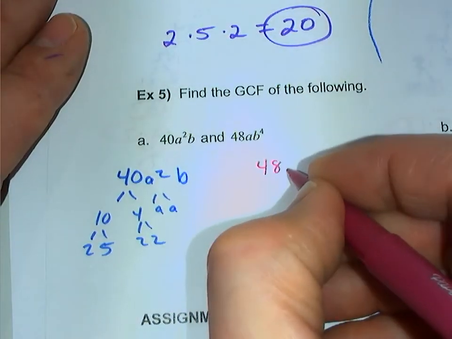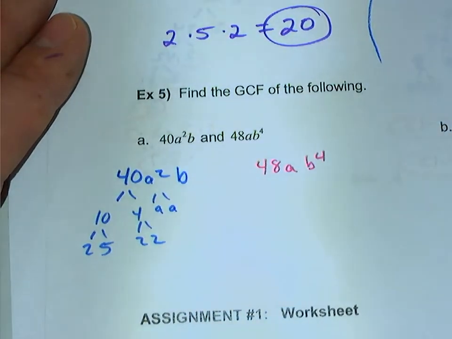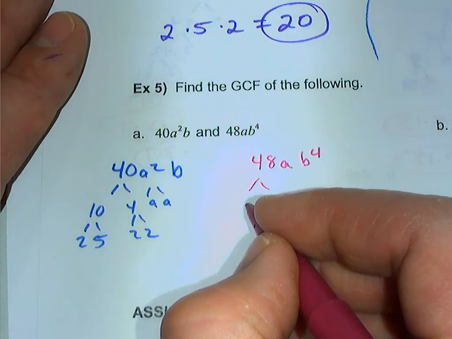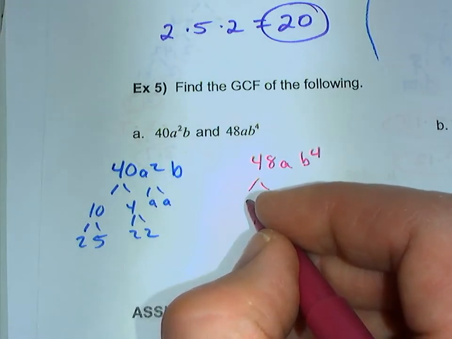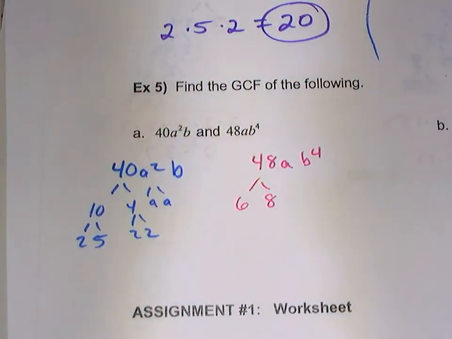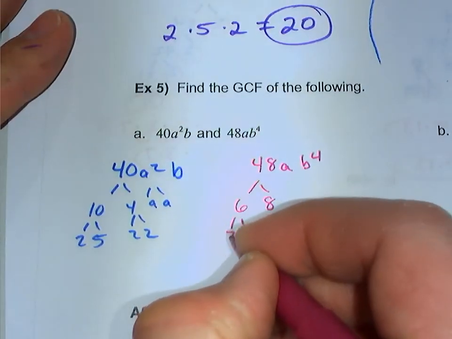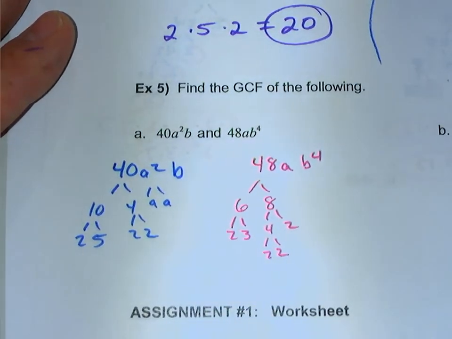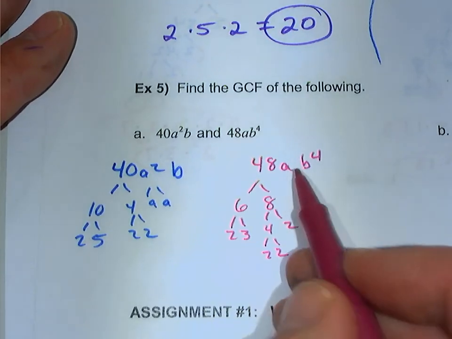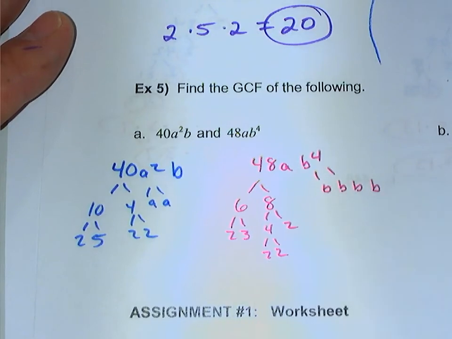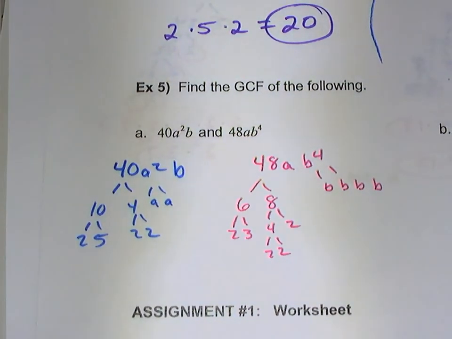Now we've got 48ab⁴. What is 48? 6 and 8? You might have done 4 and 12, or 2 and 24. It doesn't matter. I'm going to break this down into 2 and 3, then 4 and 2, 2 and 2. a is a. If I write out all the b's, I've got b, b, b, b: 4 b's.